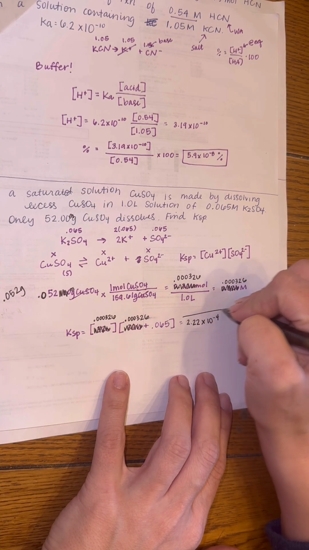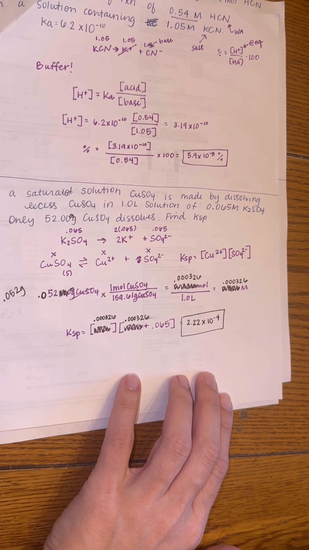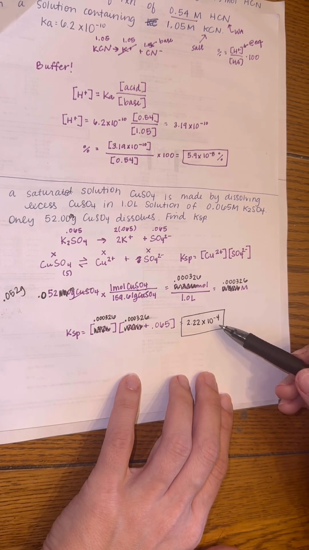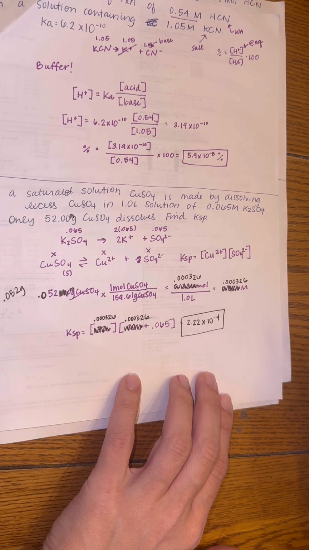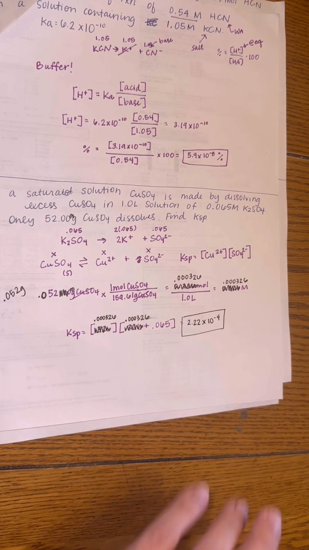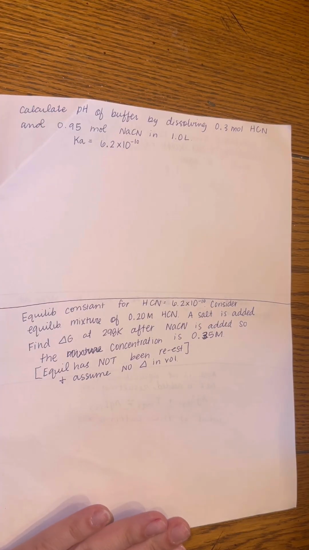No unit on Ksp, and that makes sense. This thing doesn't have a lot of it dissolved in 1 liter. It should be mostly reactants at equilibrium. That's why it has a K anyway. All right, next we have pH of a buffer.